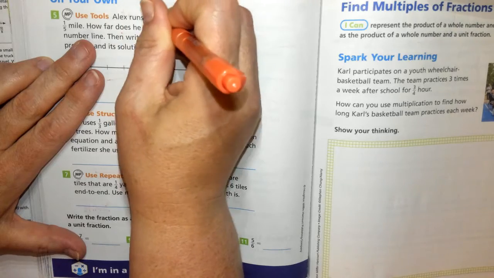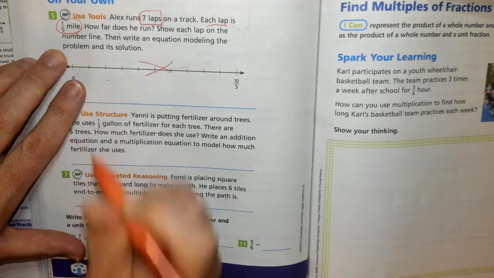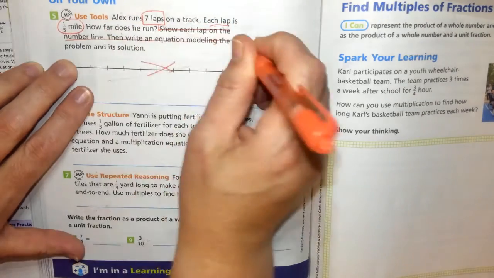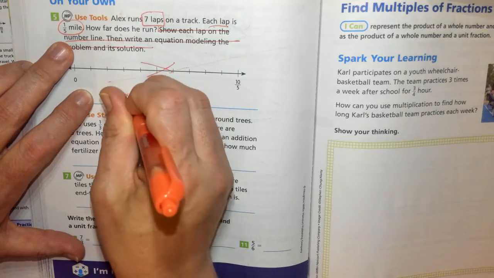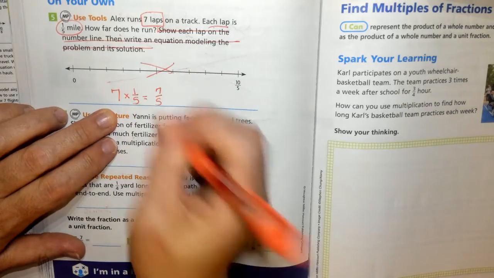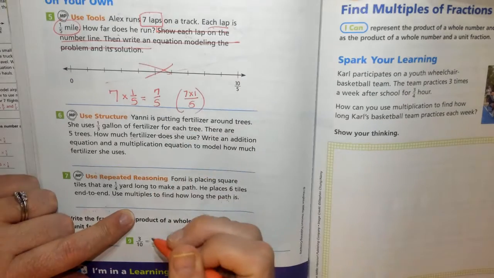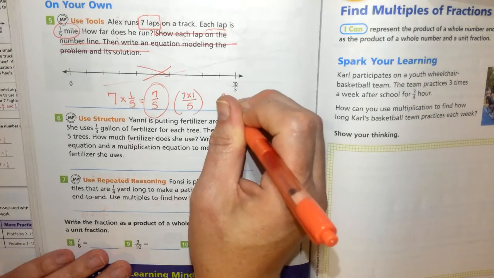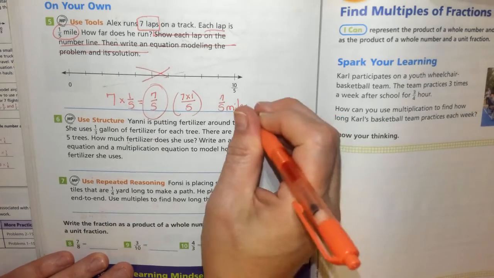So Alex runs 7 laps on a track. Each lap is 1/5 mile. How far does he run? So we're just going to stop there. How far does he run? So if he has 7 laps and each lap is 1/5 mile, 7 times 1/5 equals 7/5. Remember, it is 7 times 1 over 5. So 7/5 is our answer. So it would be 7/5 mile. Sorry, should I have an S on the end of that?